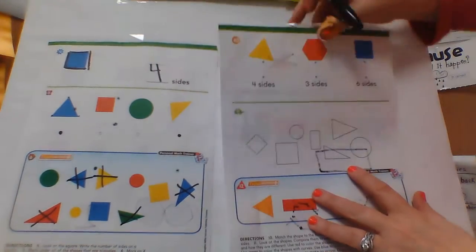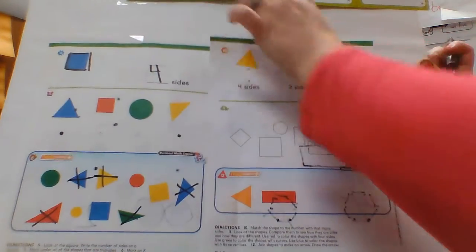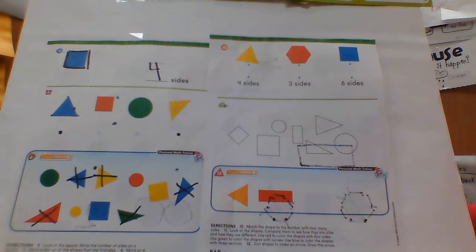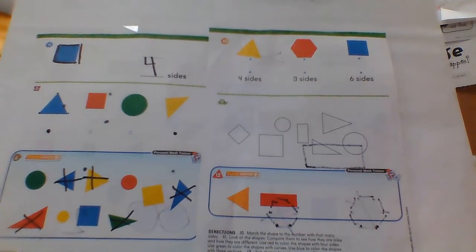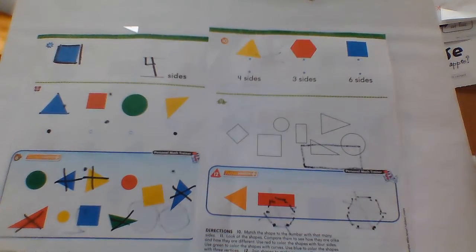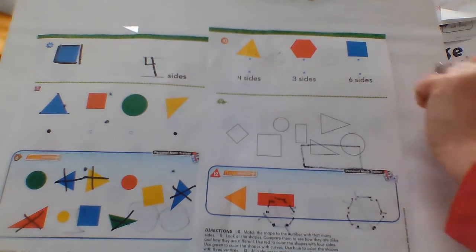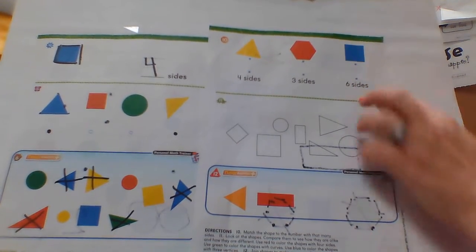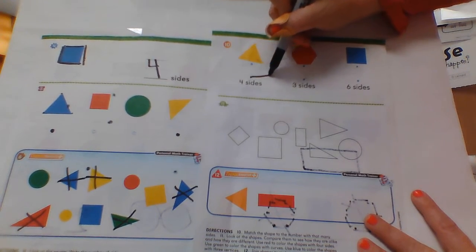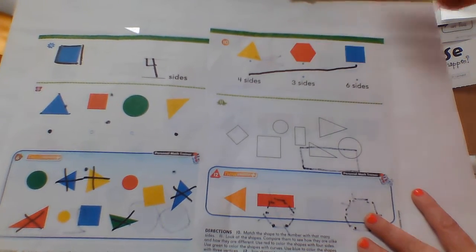All right, number 10. Number 10 says, match the shape to the number with that many sides. So the first one says 4 sides. So I need to look for a shape that has 4 sides. Well, I know the shape with 4 sides is the square. So I'm going to draw my line from 4 sides all the way to the blue square.